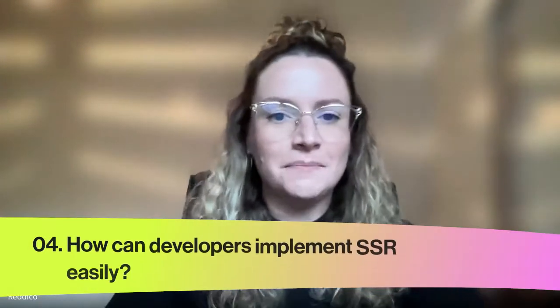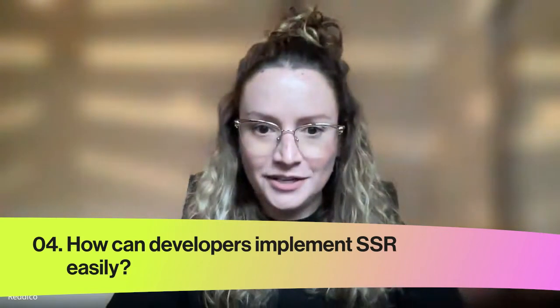So I have another very good question for you, if you can answer quite easily. Apart from the blockers of implementing SSR, how can developers implement SSR easily then? What is the way for you that it's the easiest to implement server-side rendering?